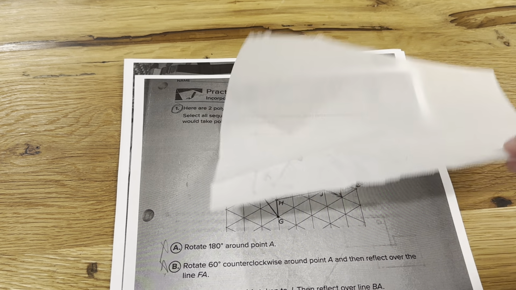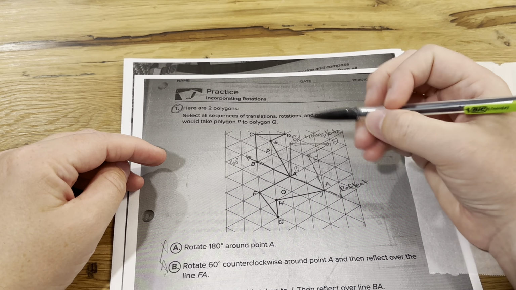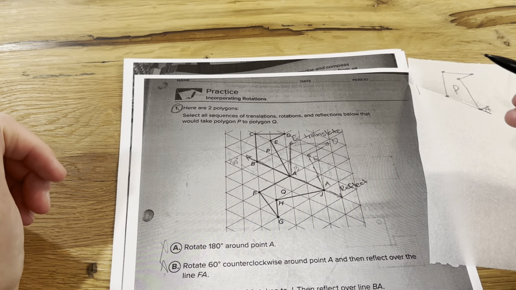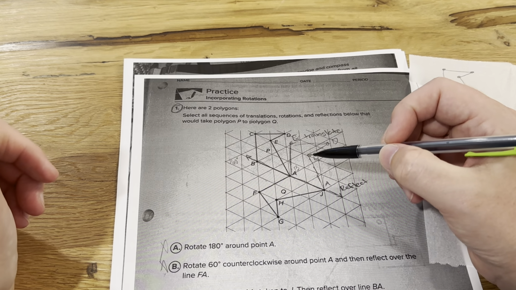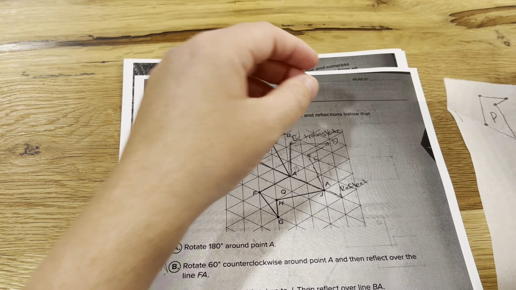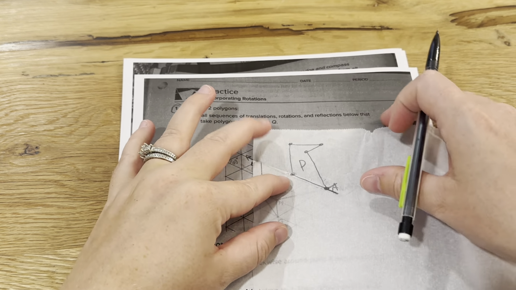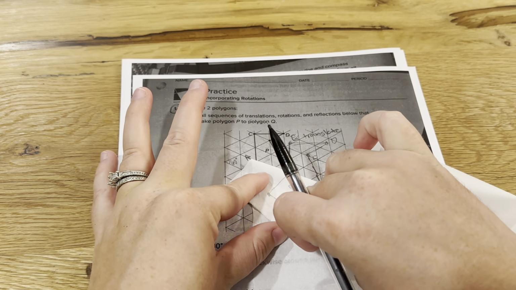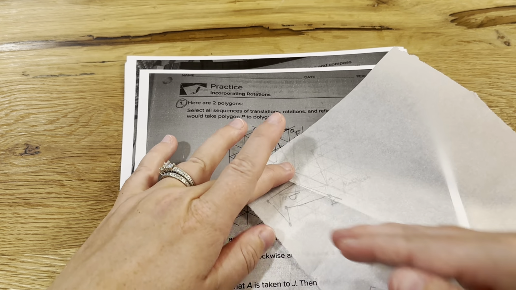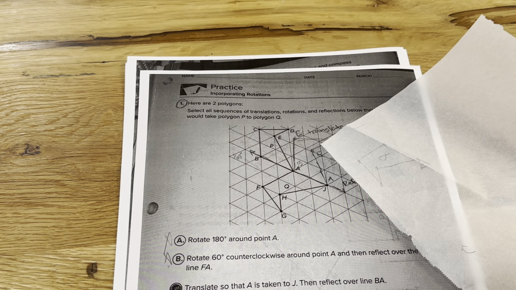Letter C, translate it so that A is taken to J. So that means A gets pushed to J, which is what you drew here. So that's right. And then you're going to reflect it over line AB. So it's going to take it and flip it. So you slide it down, translate it over, and then you reflect it across here. And again, the paper is kind of at an angle, so it doesn't do it perfectly, but you can tell that it's pretty close. So yes, that one is right.